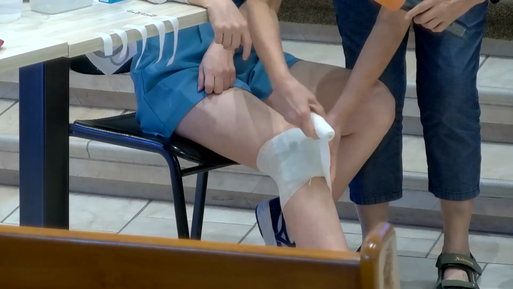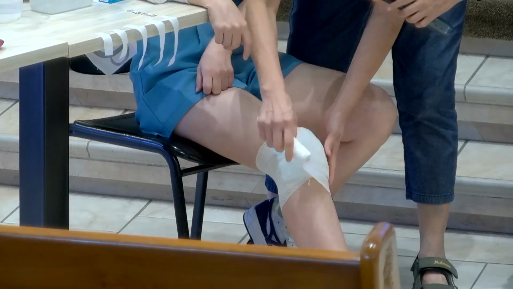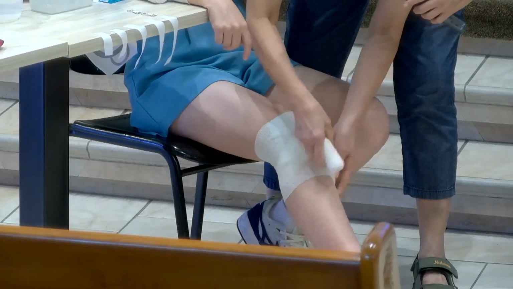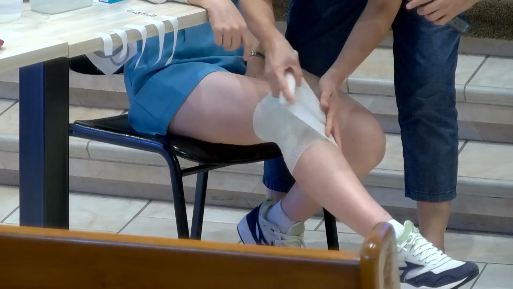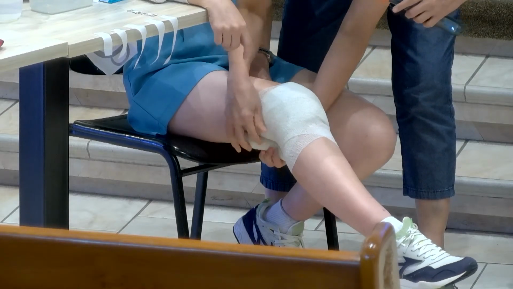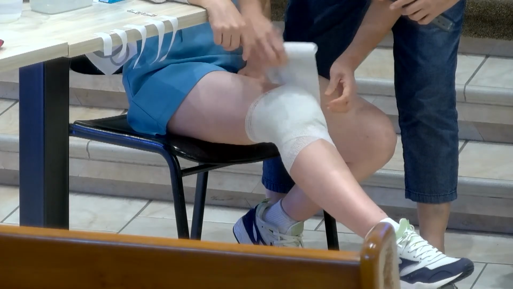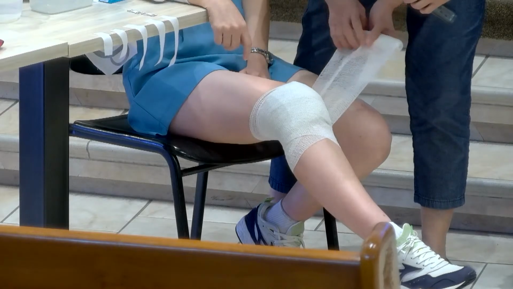So now what you do is that you're going to do a crisscross. You secure the lower side already. Now you go up. So once you're up here, behind, you go straight to this side.